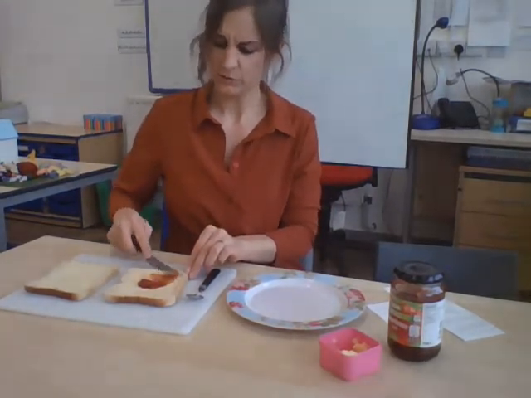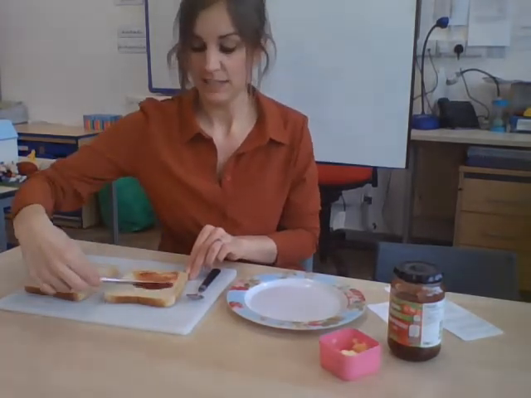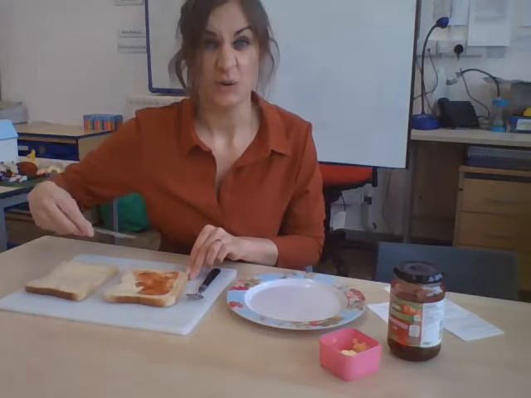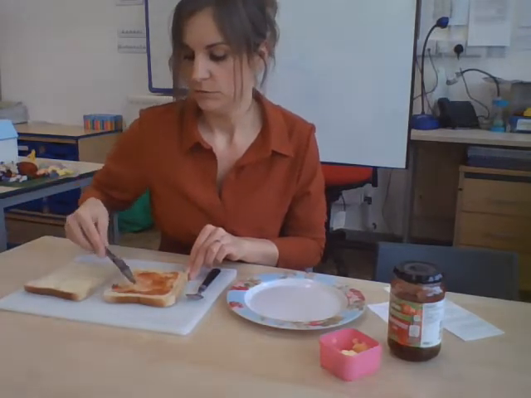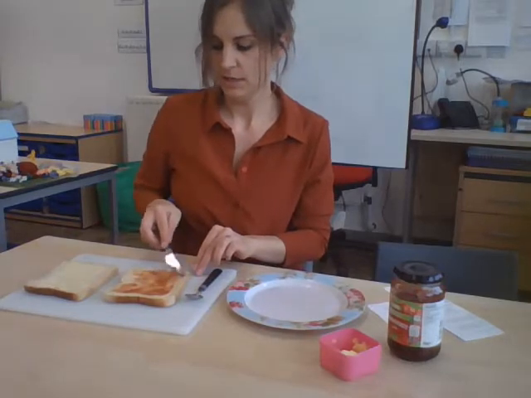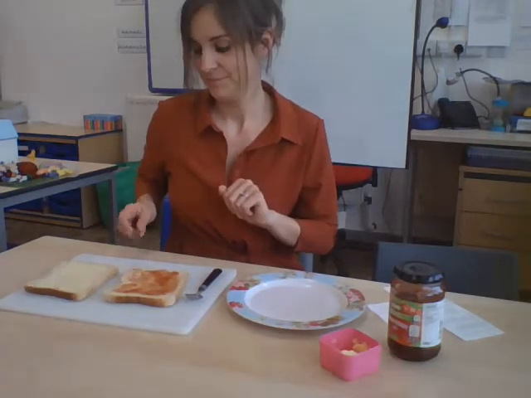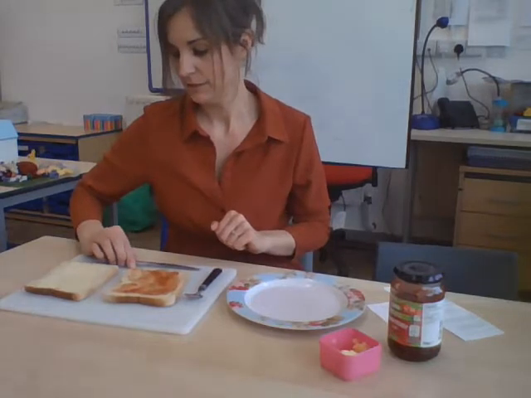And you need to be quite gentle, reception, because if you push too hard, you can end up with a hole in your bread. You can still eat it, but then the jam might sneak out or the cheese might fall out. So try and be really gentle. And I'm just moving my knife carefully around, not too fast, keeping an eye on my fingers. I don't want to cut my fingers. There we go. Okay, knife back down.